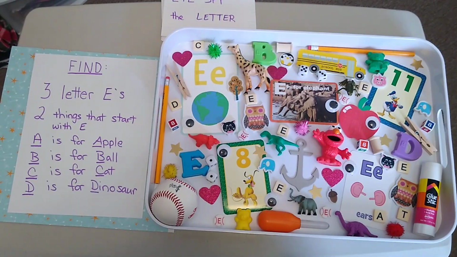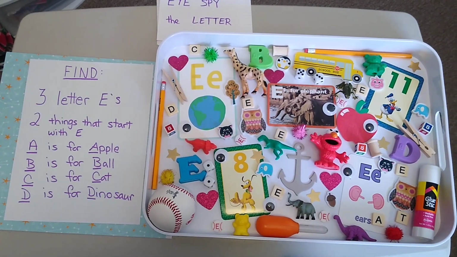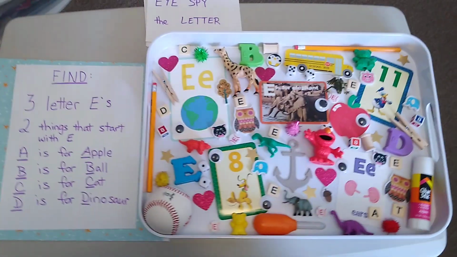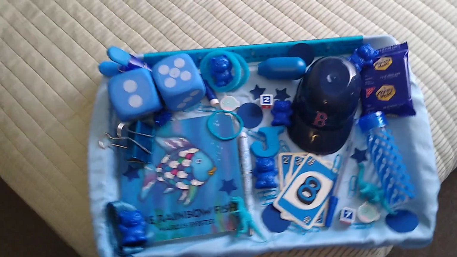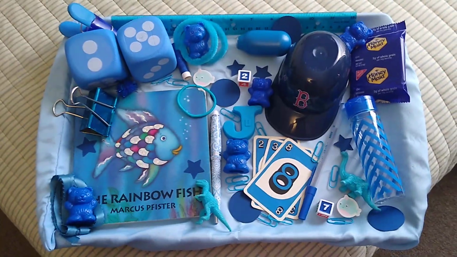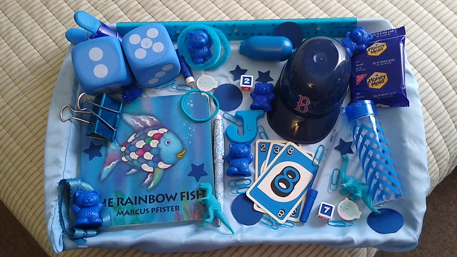Okay, we're going to take one more little walk. I want to show you one other thing I made, and then we'll wrap this up. Ready? Here we go. So we're going to take a little walk, or just turning really. Miss Jamie is just turning around. And this is another tray that I made. What do you notice about this tray that's different than the other one?